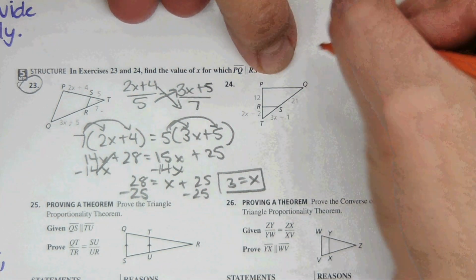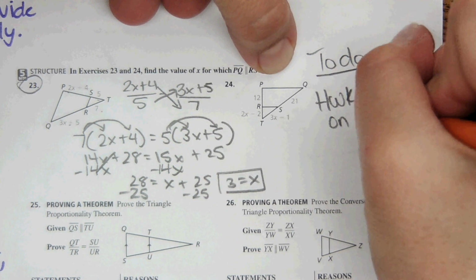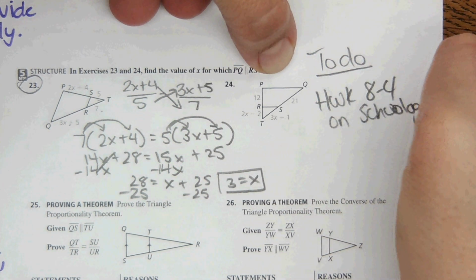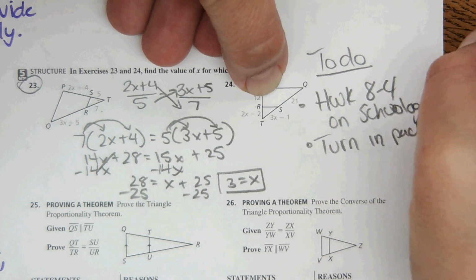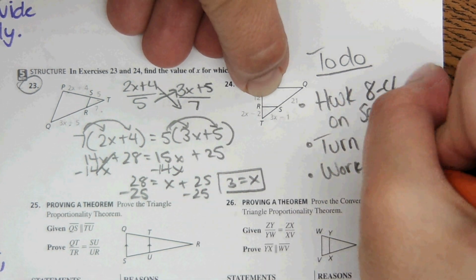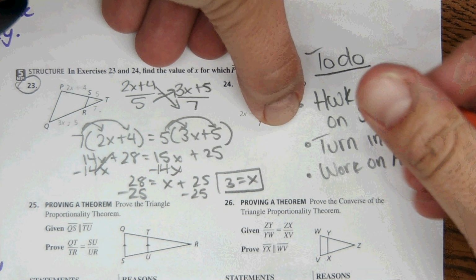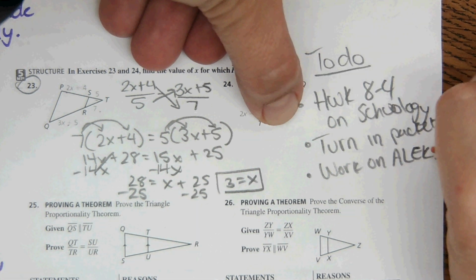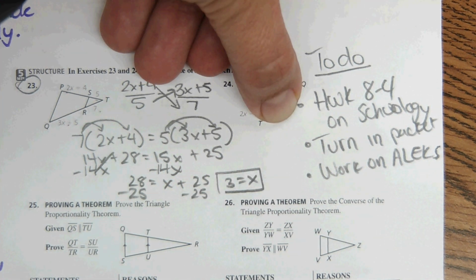And that is all. So your to-do list is homework 8-4 on Schoology. You can turn in your note packet now or after you're done with the homework, whatever's comfortable for you. Turn in packet. And then also work on Alex. Once you have all that done, ask to get your phone. Okay, nice.